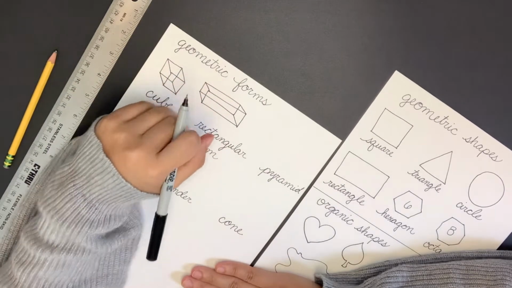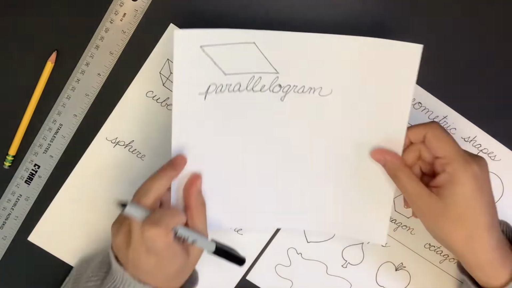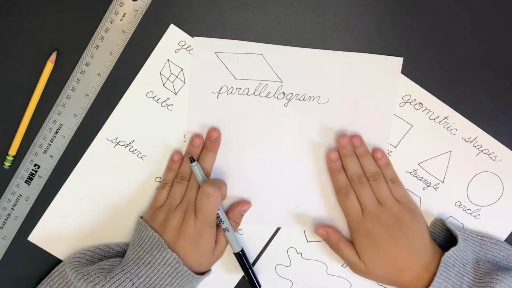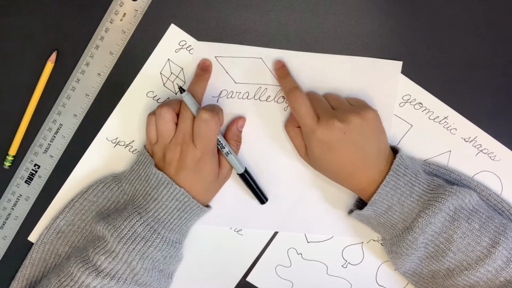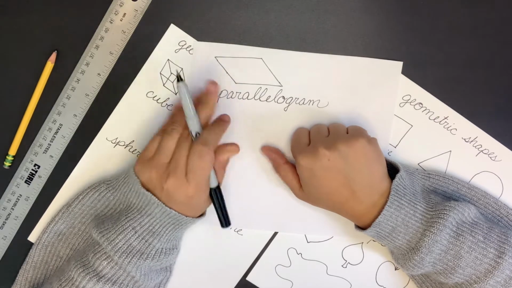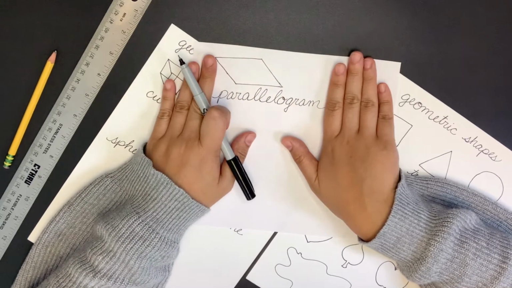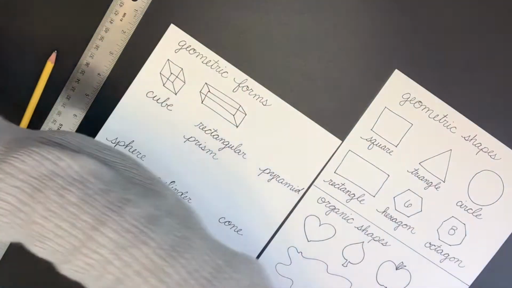Let's talk about these parallelograms because we didn't get to draw that last time. A parallelogram is made up of 2 diagonal lines going in the same direction, and then they are connected by horizontal lines. Put that all together, and you have a parallelogram. Now, knowing that, let's make our pyramid.